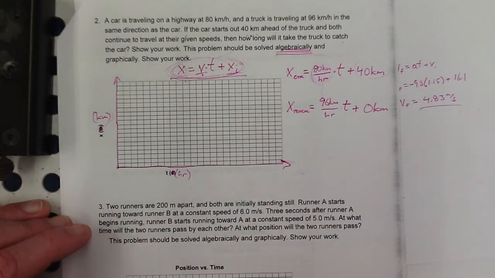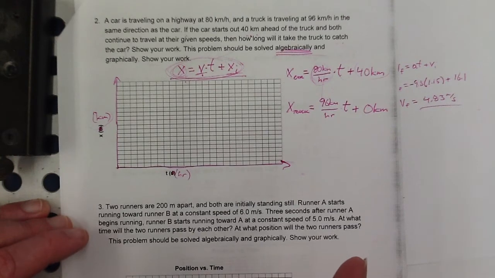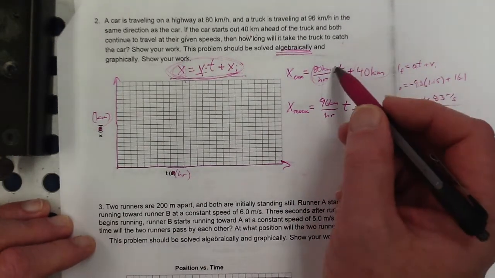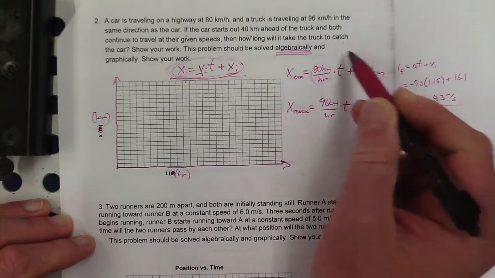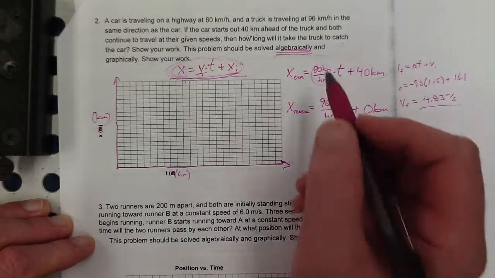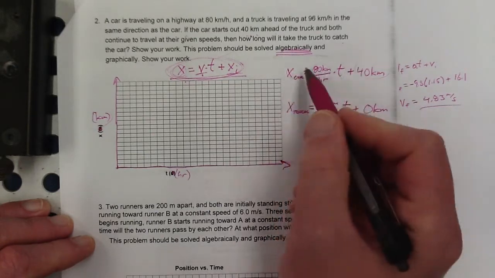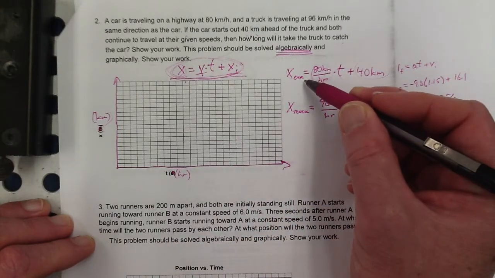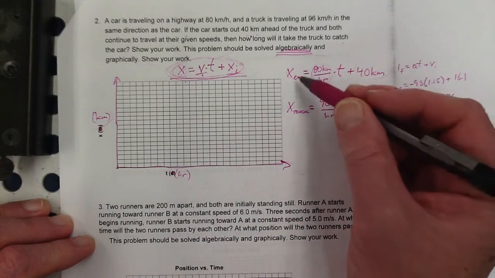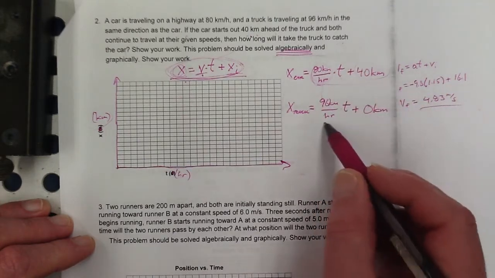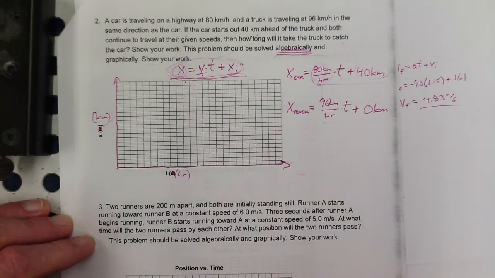I'm going to solve it algebraically. You have known since a long time ago in some math class or other how to find where these two things intersect. You set them equal to each other. I want to know when and where they're at the same place. So how do I do that? I just set those two positions equal to each other. So I set this equal to this and I'm going to figure out the time first.